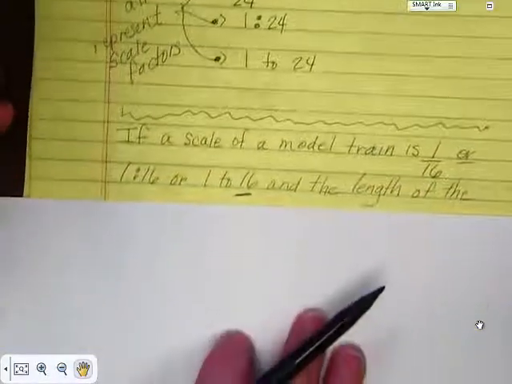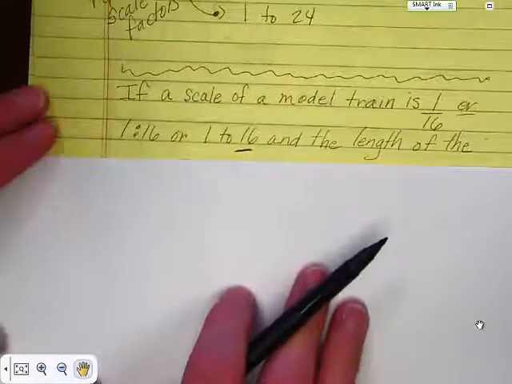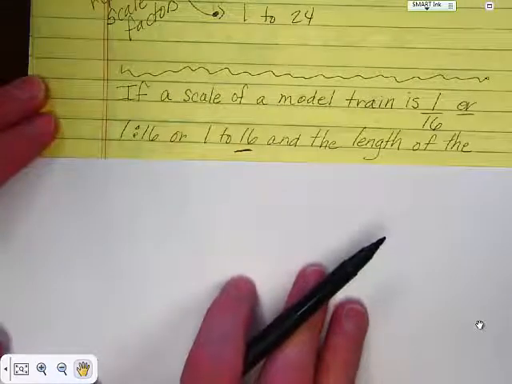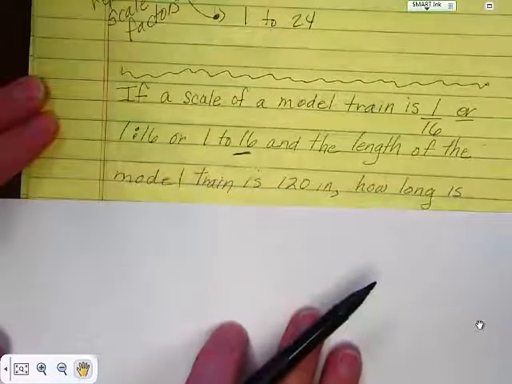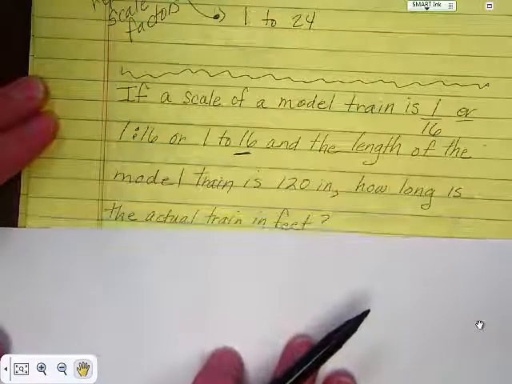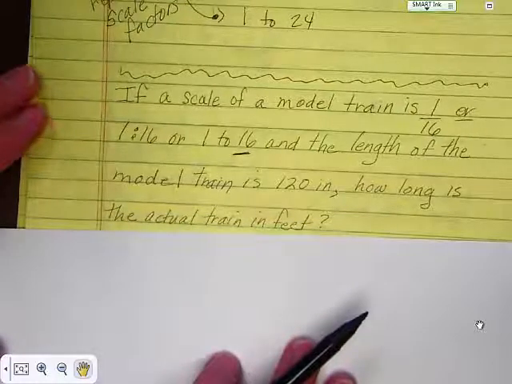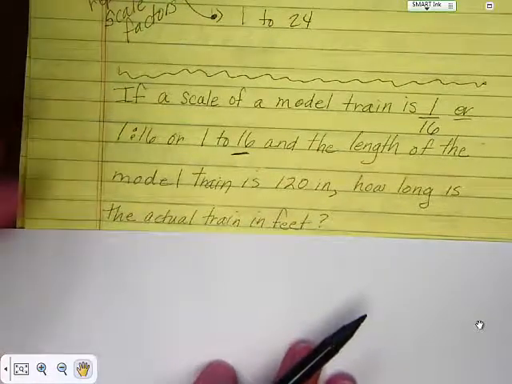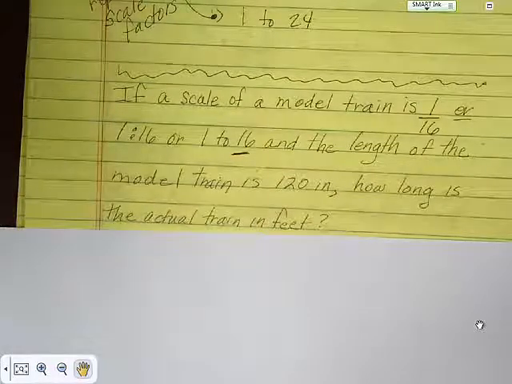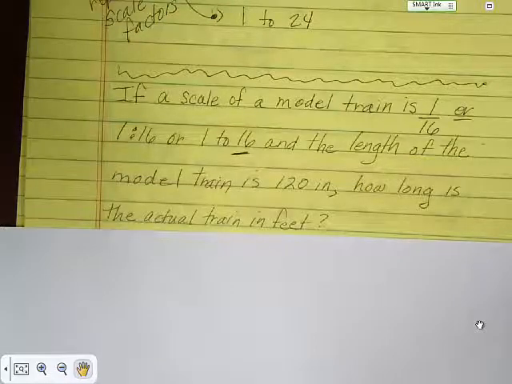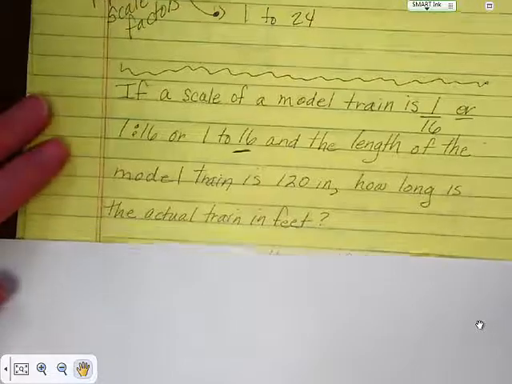If the scale of a model train is 1 to 16, and the length of the model train is 120 inches, how long is the actual train in feet? Now, you're going to be seeing a lot of these kinds of problems. They are fodder for word problems. Typically, you're going to see word problems that work with scale factors, so don't be surprised.